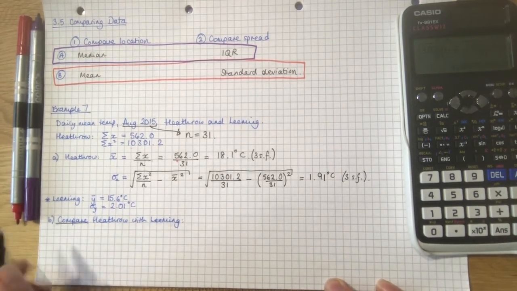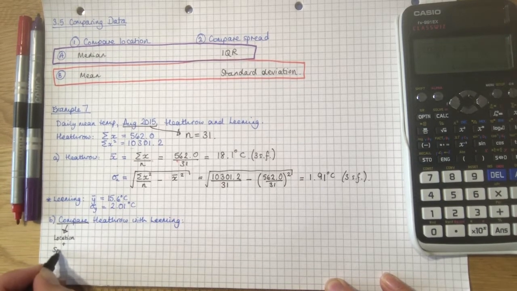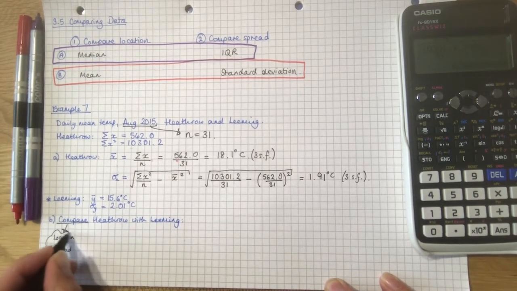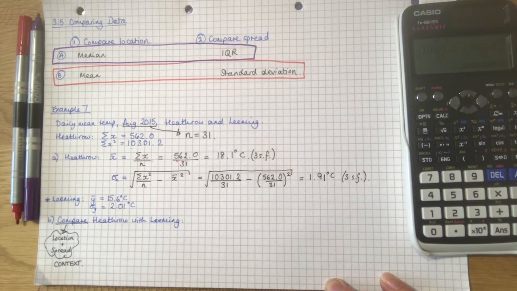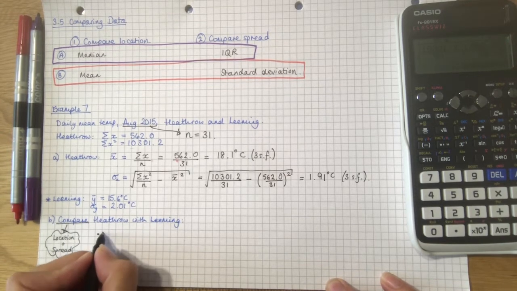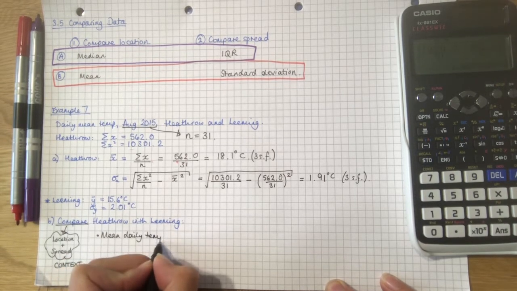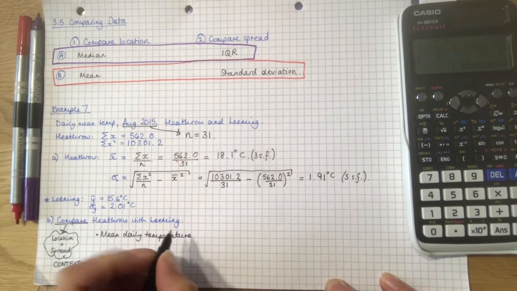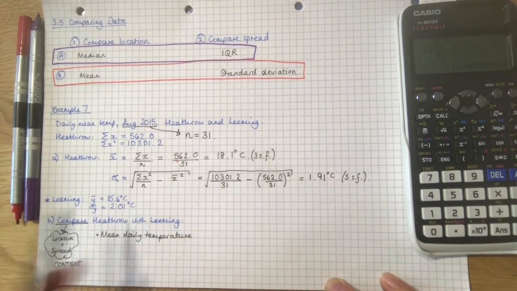And the minute you see that word compare, you think alarm bells, two things, location and spread. But you must also write these in context. Context is king in statistics. You never just say the mean of this is this and the mean of this is this. You say the mean in the context. So we would write something like the mean daily temperature. And just by using the phrase daily temperature, we have put it in context. The mean daily temperature is higher for Heathrow, or you could say lower for Leeming, same thing.